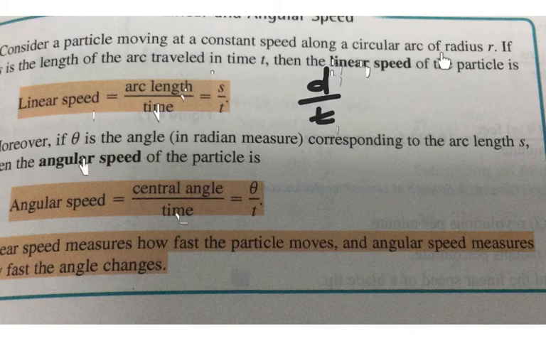Now, here's the one that's a little bit different, more specific to trig. It says if theta is an angle, and again, that angle has to be in radians, and it corresponds to the arc length s, then the angular speed, that's how fast you are going in relation to the circle, again thinking back to that merry-go-round, is given by the central angle, so how much we went around, divided by the time it took to go there. Linear speed measures how fast the particle moves, and angular speed measures how fast the angle changes.